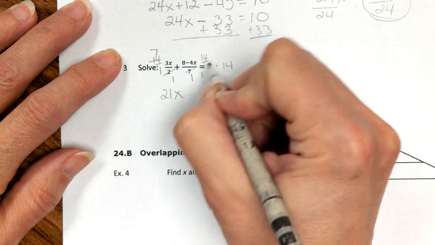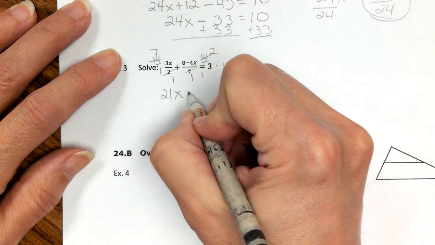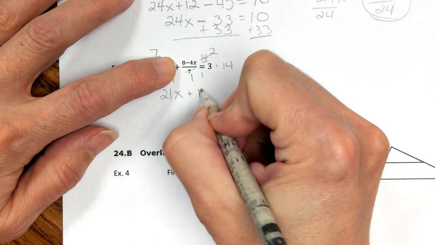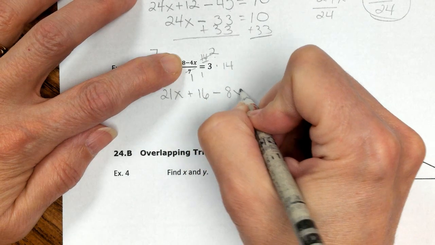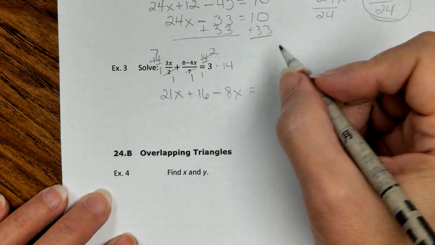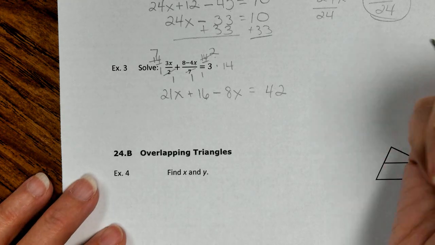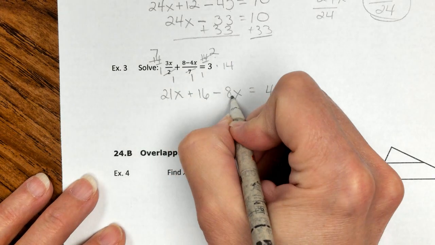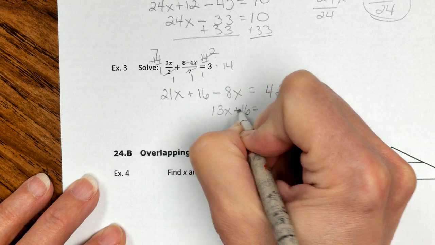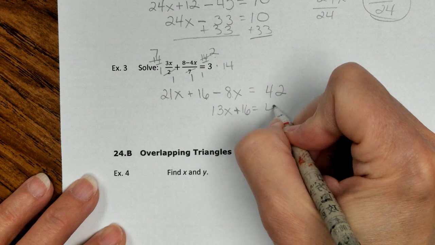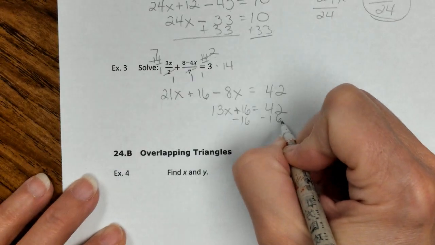And then 7 goes into 14 twice. We're distributing that too. 2 times both of those. 8 times 2 is 16 minus 4 times 2 is 8. So 8x equals 42. 14 times 3. Add like terms. 21 minus 8 is 13x plus 16 equals 42. Subtract 16.